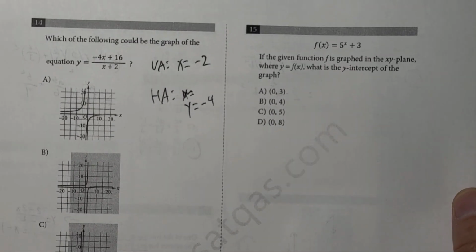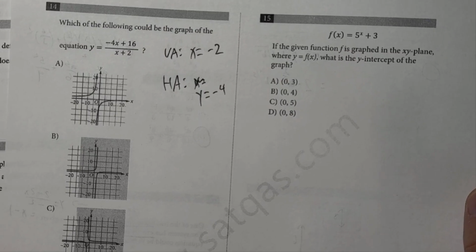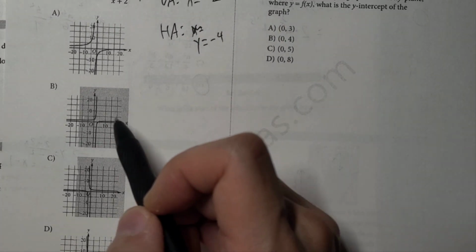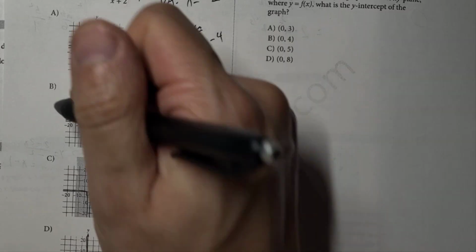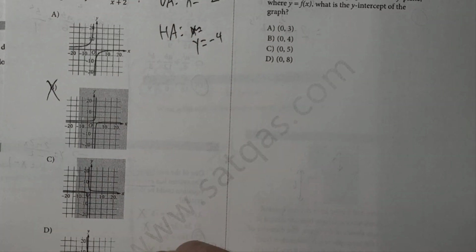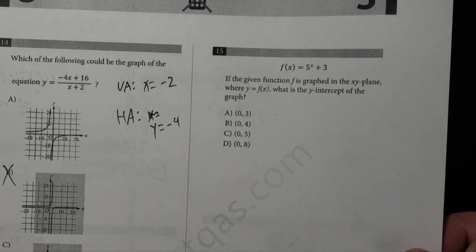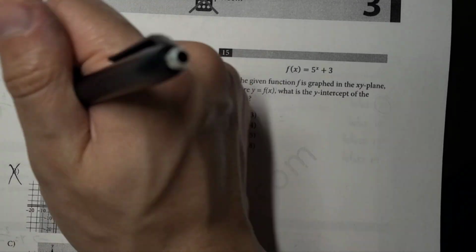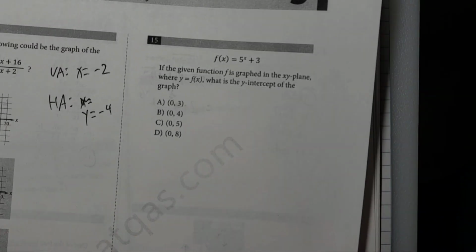Which ones don't have a vertical asymptote at x is -2? This has a vertical asymptote at x is 2, it looks like. Cross that out. This is fine. So these three seem fine for the vertical asymptote, but the horizontal asymptote is at y is -4. This one's clearly not that. The only one that looks like it is D, right? That's how we do that one quickly.